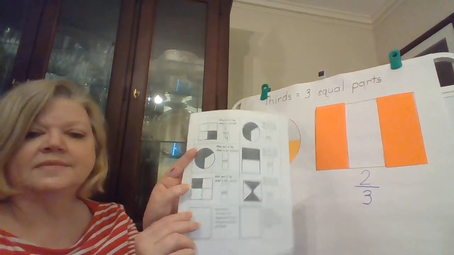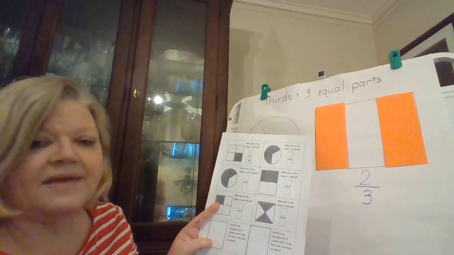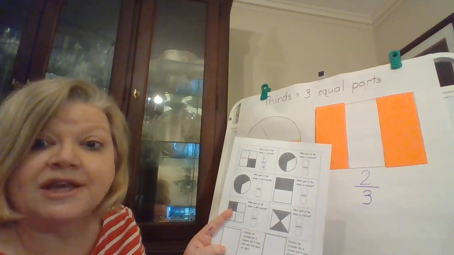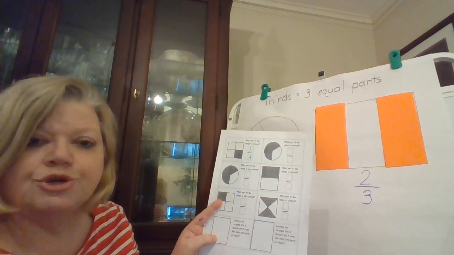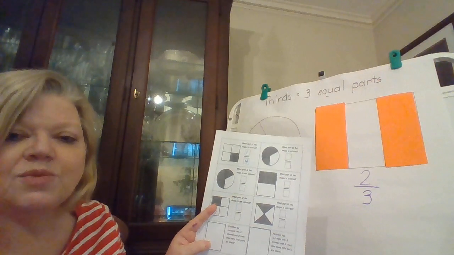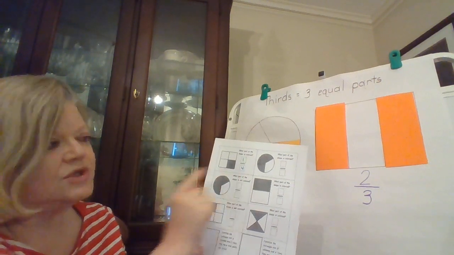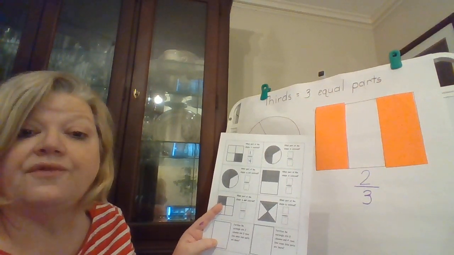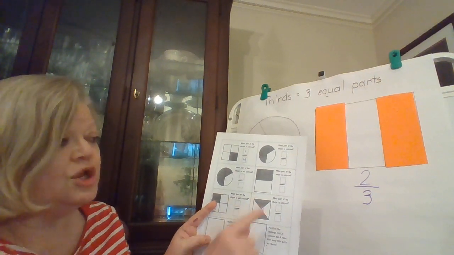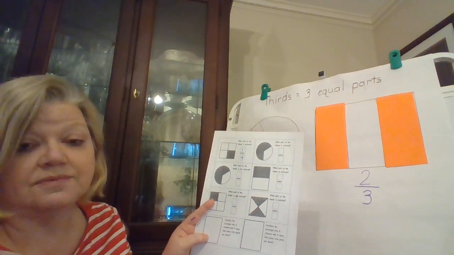Turn over. This time, they've done some of the work for you. They've already partitioned. They've already shaded or colored. All you do is write the fraction. Mrs. Hodge has done this one right here for you to give you an example. Out of these 4 pieces, 1 part is colored out of 4 parts altogether. So we call that fraction 1/4. And you will continue to look at this sheet and write the fraction for the answers.